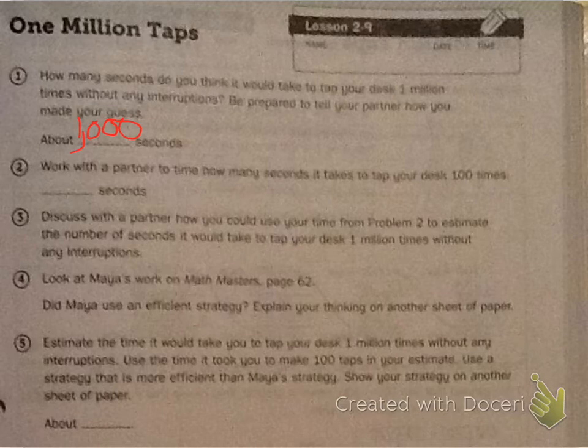So now you need to time yourself to see how long it takes you to tap 100 times. So I'm going to start timing myself and tap 100 times.